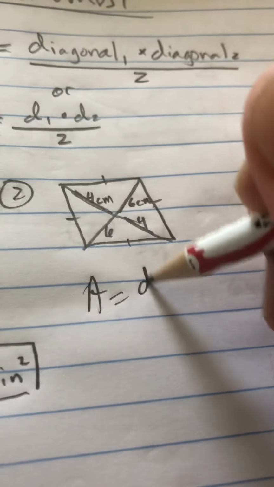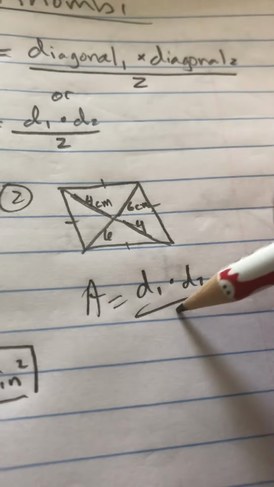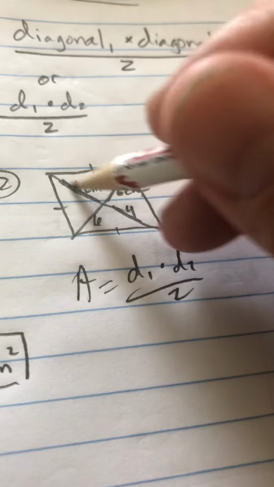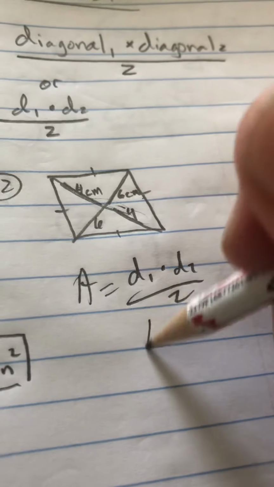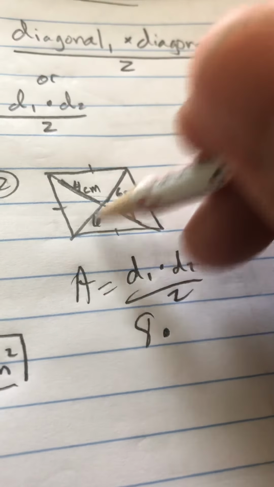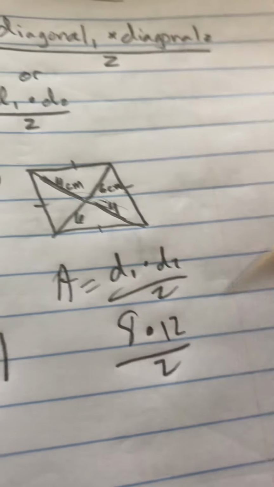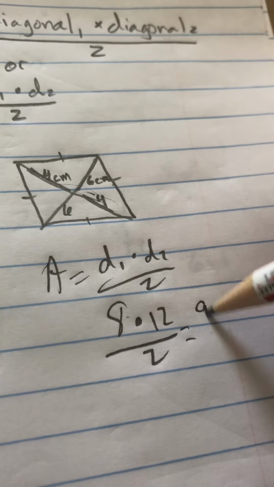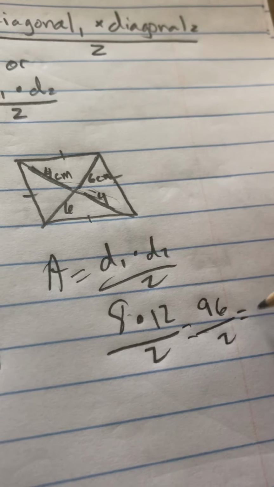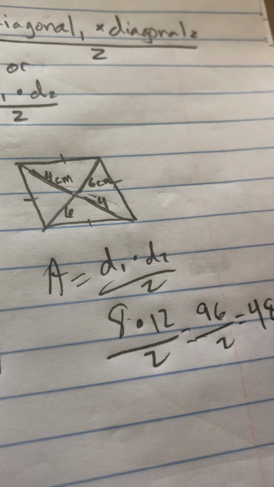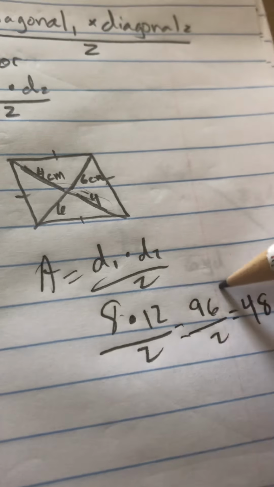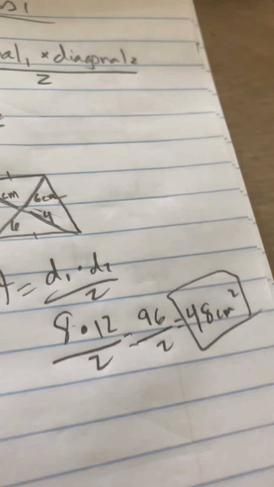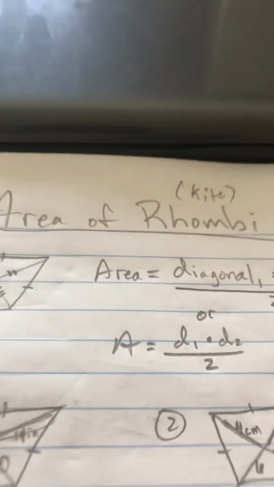So you're using diagonal 1 times diagonal 2 divided by 2. Diagonal 1, let's just say it's this one, is 4 and 4 makes 8, times diagonal 2, 6 and 6 makes 12, divided by 2. 8 times 12 is 96, divided by 2 is 48 centimeters squared. And that's how you figure out the area of a rhombus.